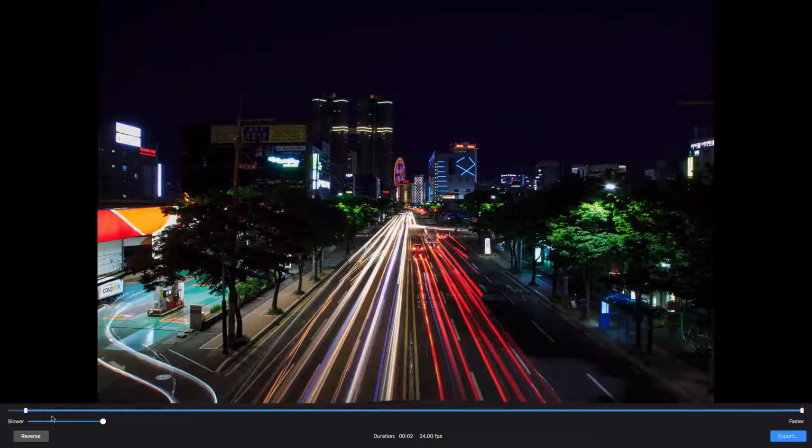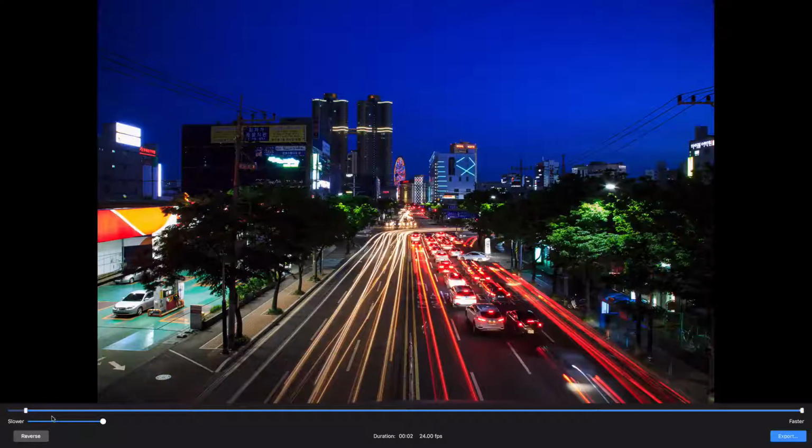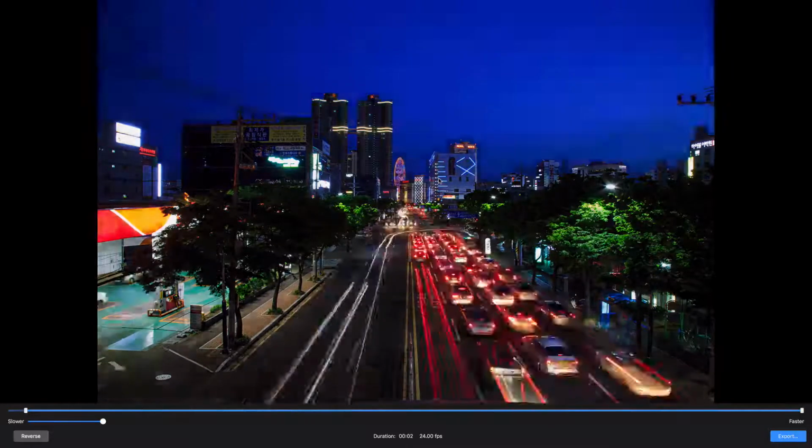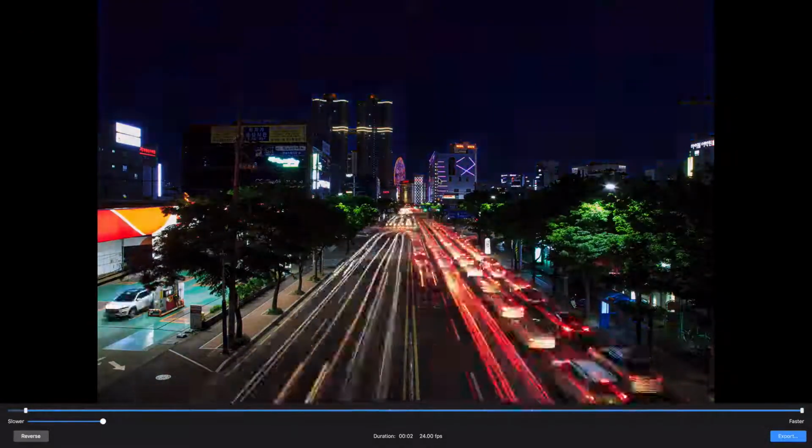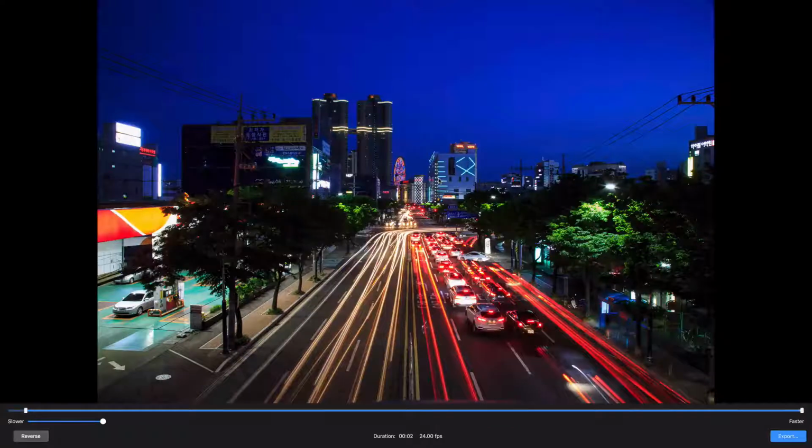So now we basically have our first frame eliminated, so we've got some sharper images, and you're still going to get that sort of flickering from the sky, but we've eliminated that shaky image.